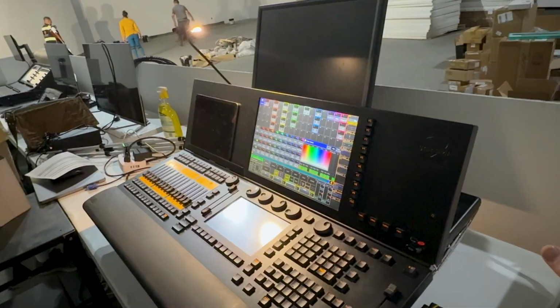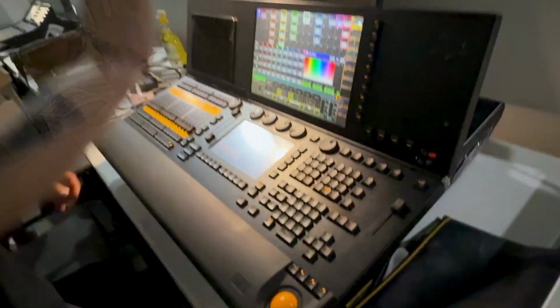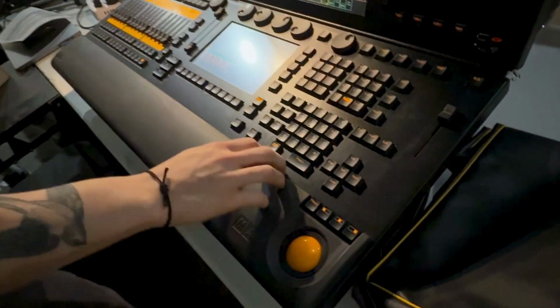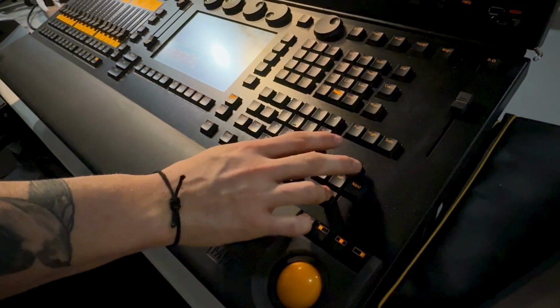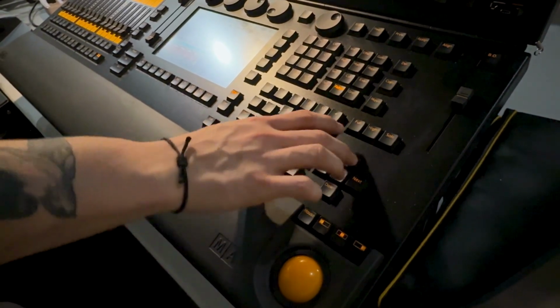Okay. I like that. A couple other things, you may already know this. If you want the screen to go up and down, don't force it. Just hold down MA, and you can go up and down. The screen's motorized, so it'll move.